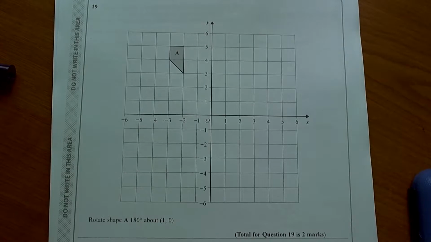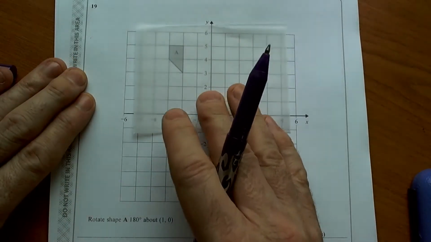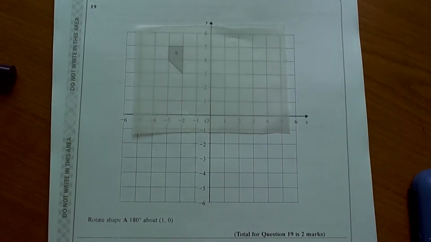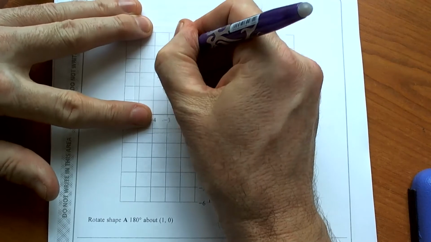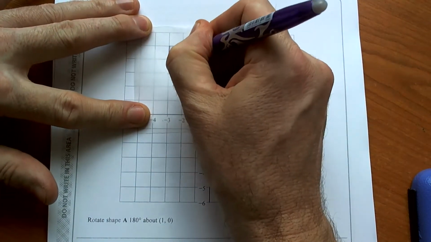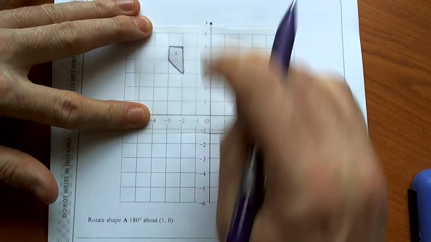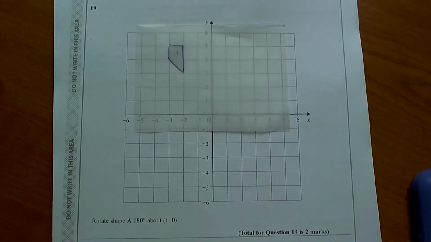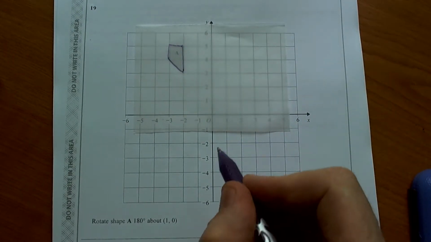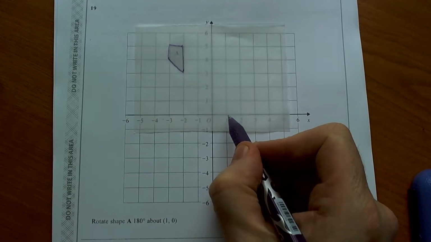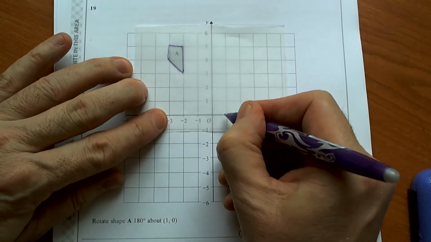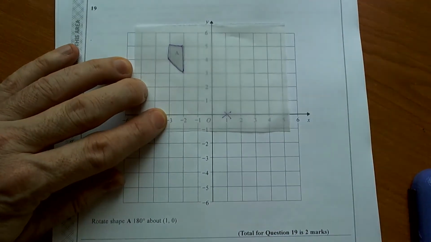Now question 19 says rotate shape A 180 degrees about 10. So the first thing I'm going to do, I've slid a piece of tracing paper on top of that there, and I'm going to trace out my shape on the piece of tracing paper. Now the next thing I've got to do then, I'm going to rotate it about 10. So that's 1 to the right and 0 up. So that's the place that I'm going to rotate it about.